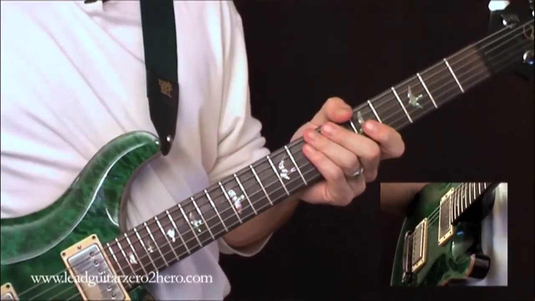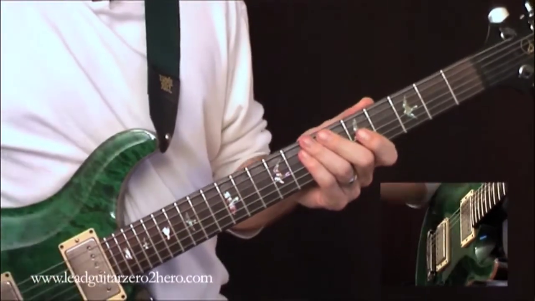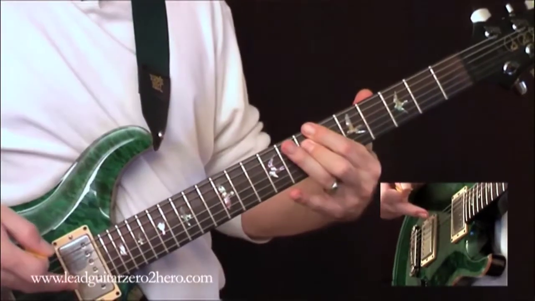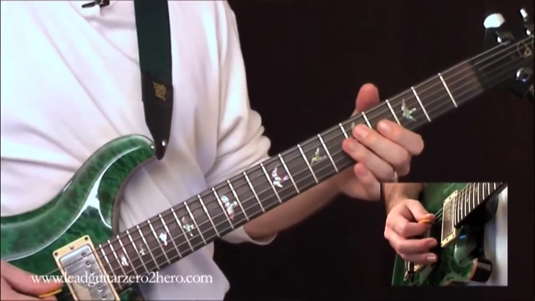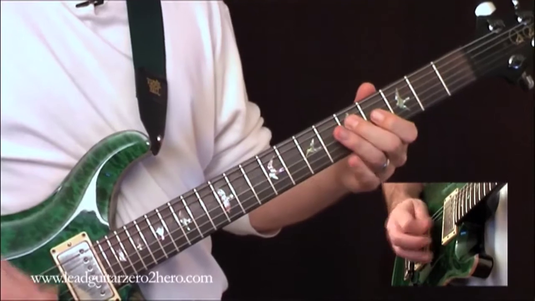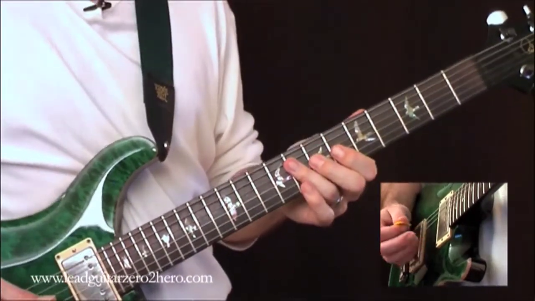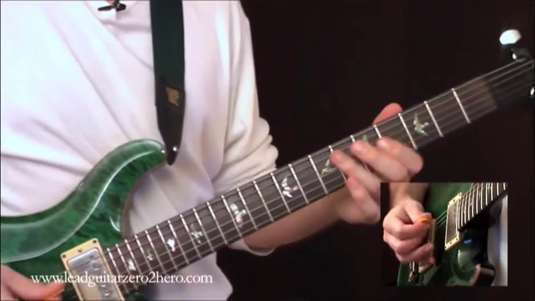I can slide slowly, where you'll actually hear the previous note that I'm sliding from, and then you hear the second note, so you can hear both notes distinctly. Or I can slide quickly, where you don't really hear the first note, which is like this.